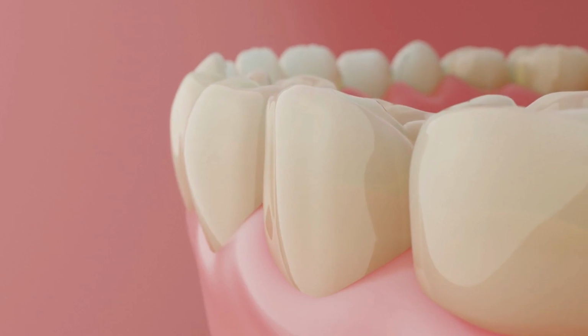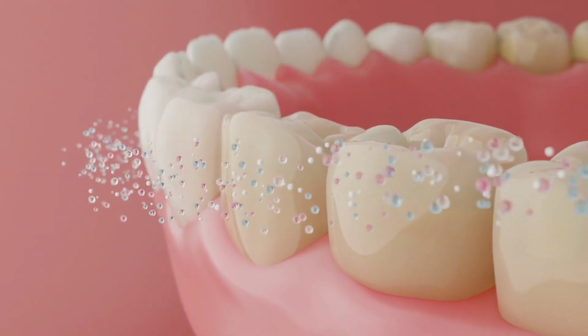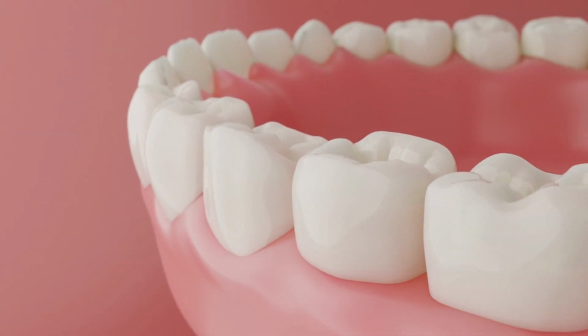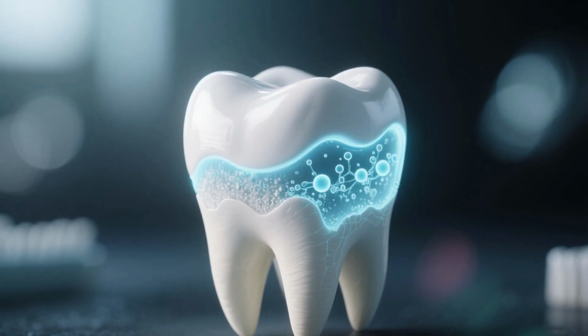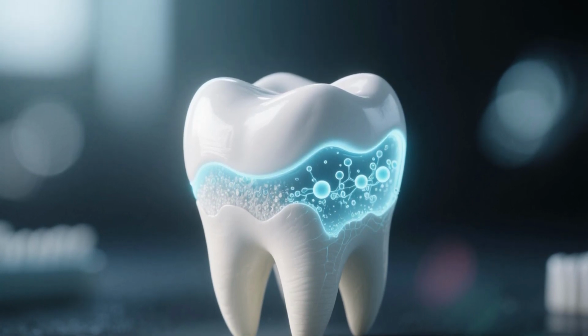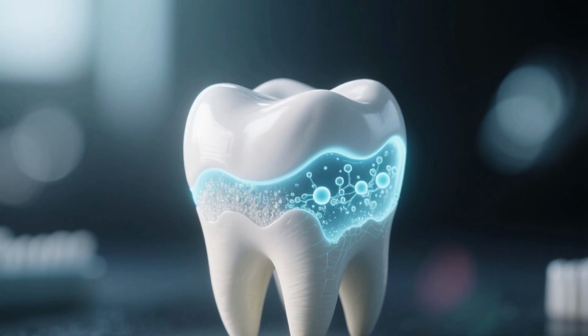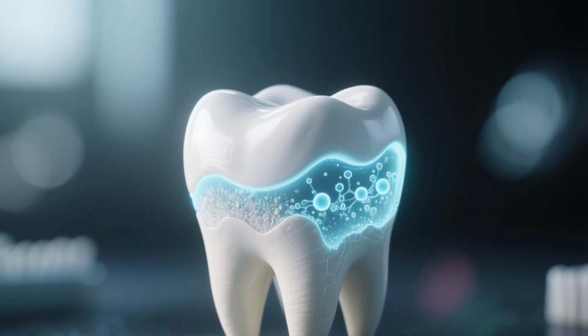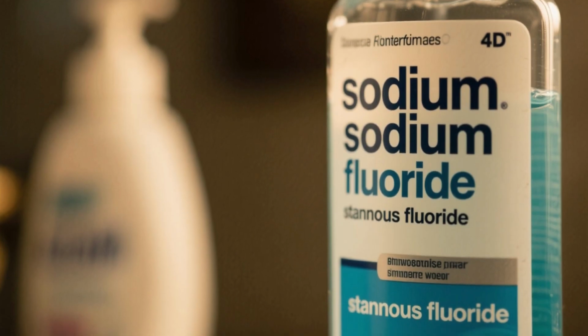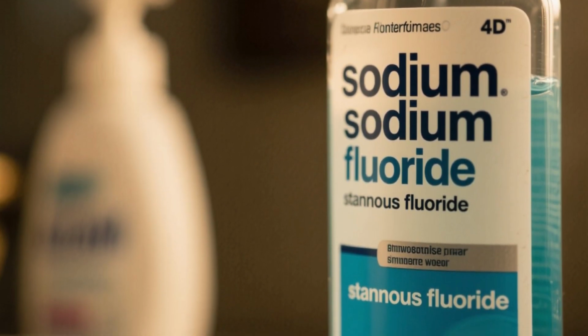When you use a fluoride mouthwash, you're essentially giving your teeth a protective bath. The fluoride gets incorporated into the surface of your enamel, a process called remineralization, which can help repair the very early stages of tooth decay. You'll see ingredients like sodium fluoride or stannous fluoride on the label. If your main goal is cavity prevention, a fluoride rinse is an excellent addition to brushing with fluoride toothpaste.